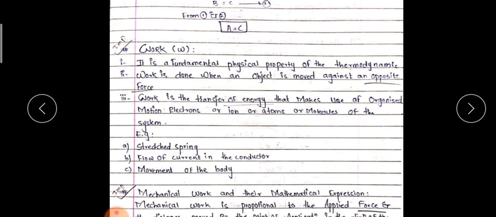Okay. Then what is work? It is a fundamental physical property of thermodynamics. Work is done when an object is moved against an opposite force, applied pressure, like options will be there.